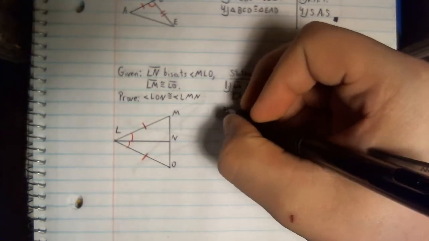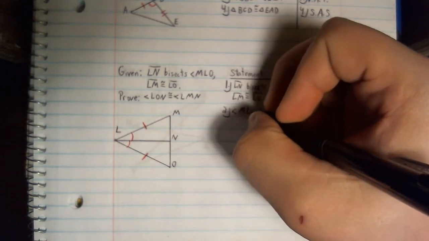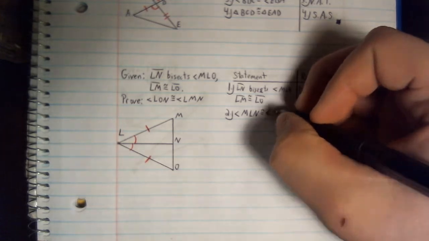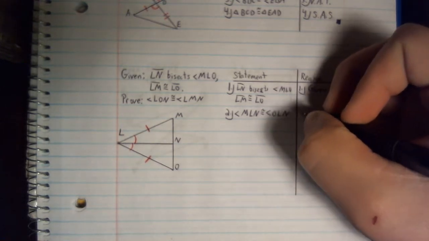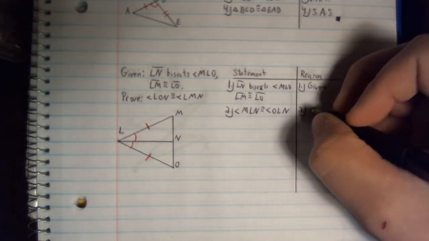So let's state that. We want to say that angle MLN is congruent to angle OLN. And that's based off of the definition of bisect.